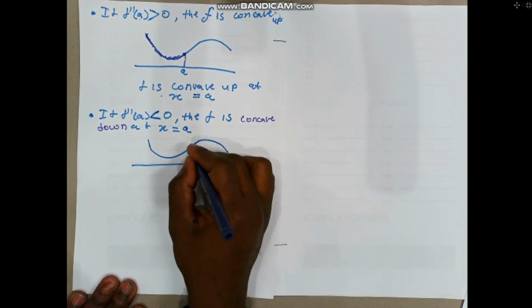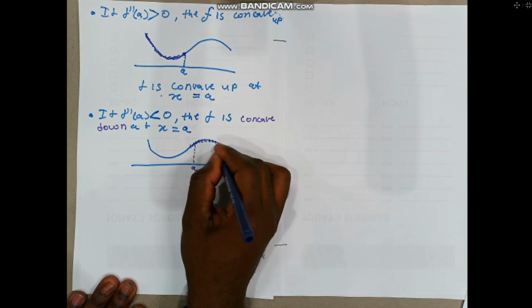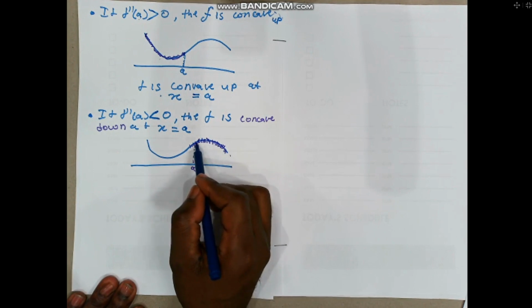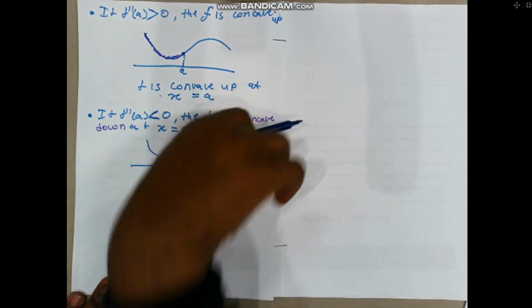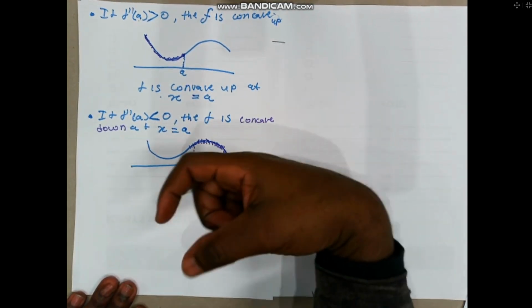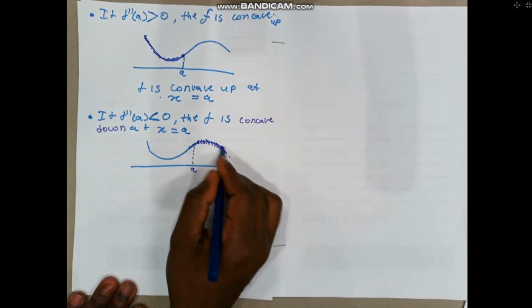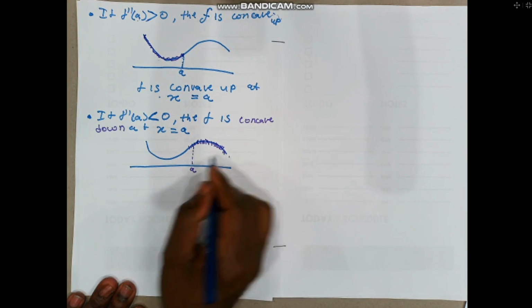From this now, the concavity starting from here going down. I hope you see now the shape. It's like it's upside down, ibheke phansi, like this one. So it's a concave down, it's curved downwards like this.